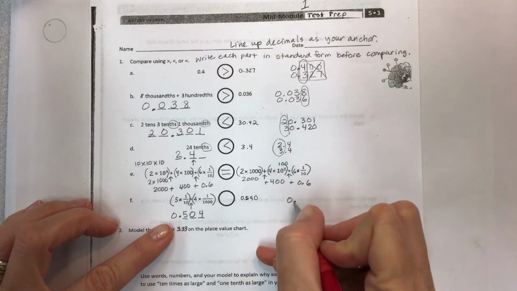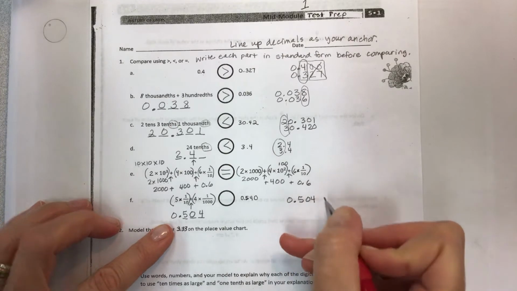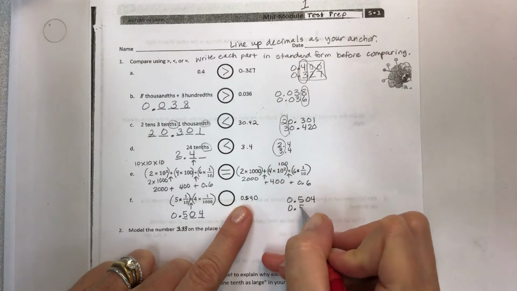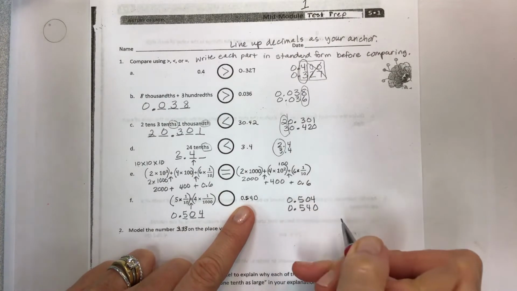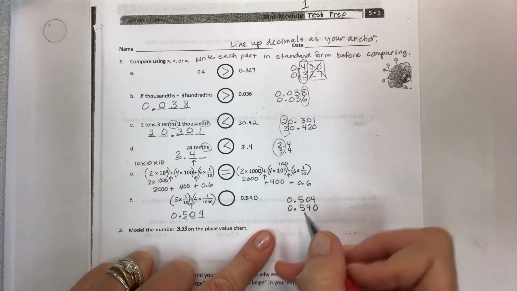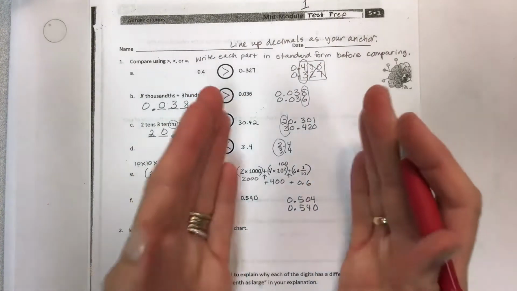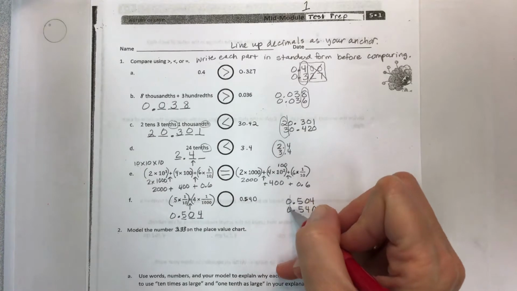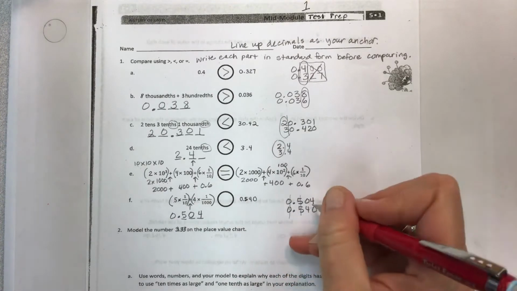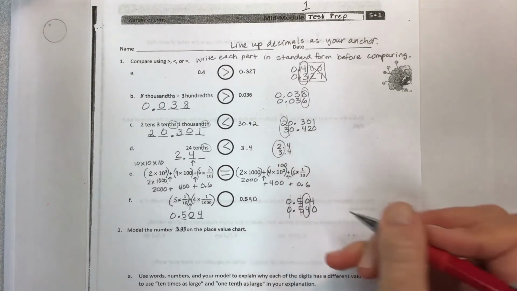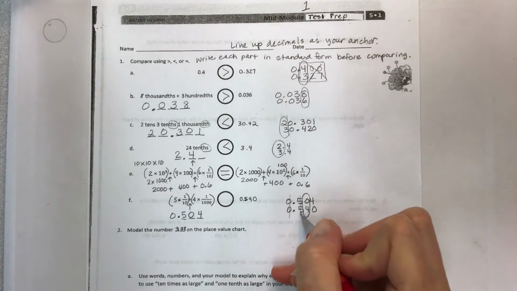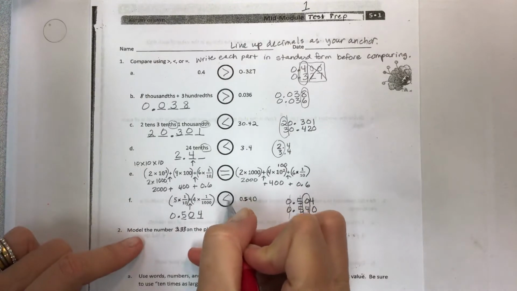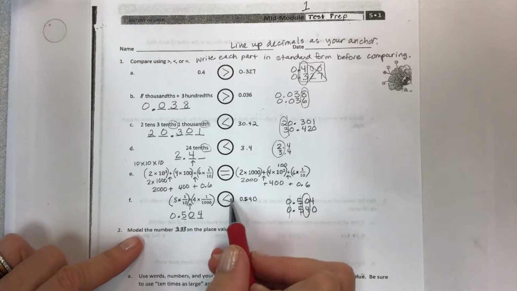So if I have 0.504, 504 thousandths, compared with, and write this carefully, 0.540, then I have to compare, starting at the left, if they have the same number of place value positions, which they do. Okay, this one's not going to help me. These are the same, so that doesn't help. Ah, they're different. This one with 540 is greater. Here is the 540. It's greater. Okay, so be very careful.